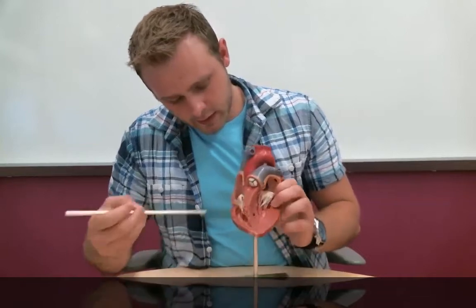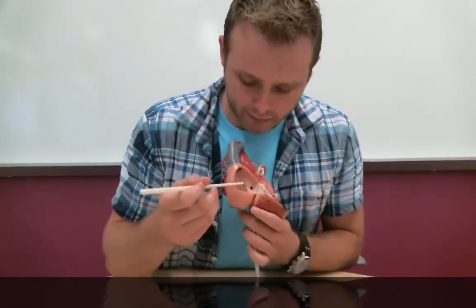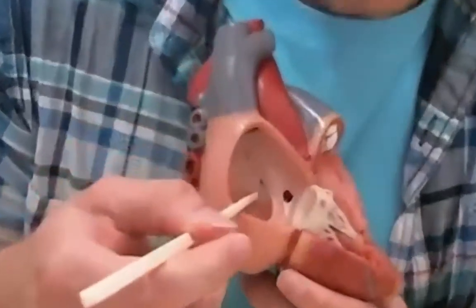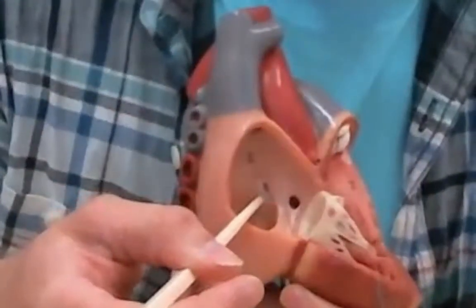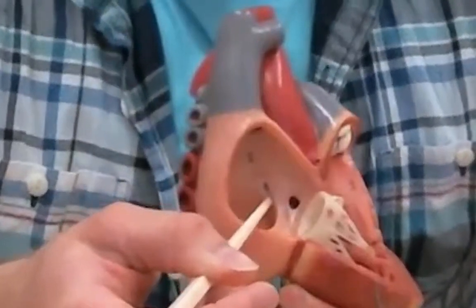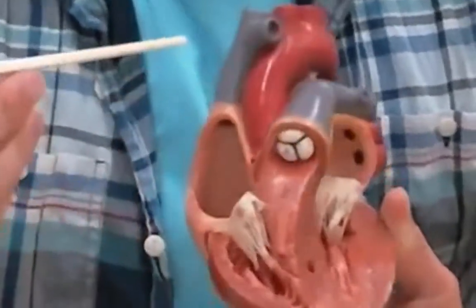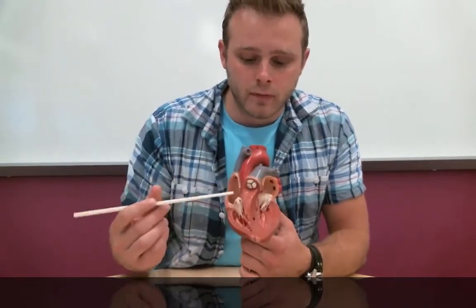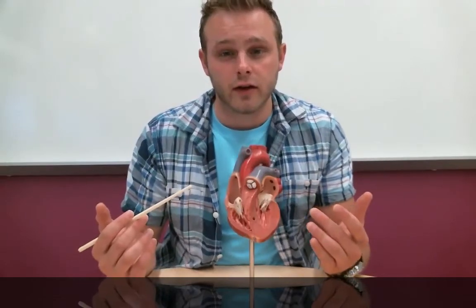Inside of, like on the wall, I guess, of the interatrial septum, we also see a structure right there known as the fossa ovalis. It used to be the foramen ovale. It was a hole in the fetal heart that allowed blood to go directly from the right atrium into the left atrium because we didn't need as much blood going to the lungs as a fetus.